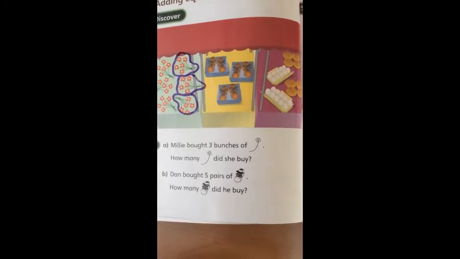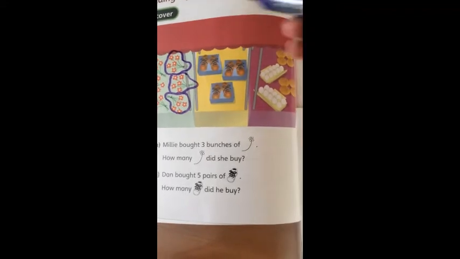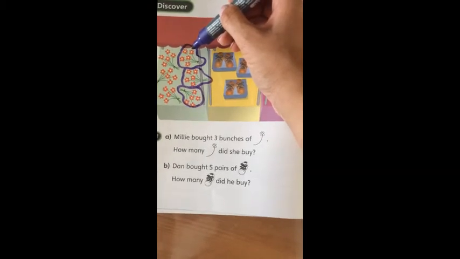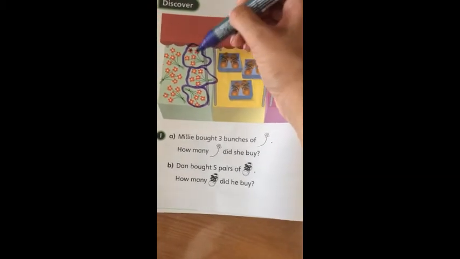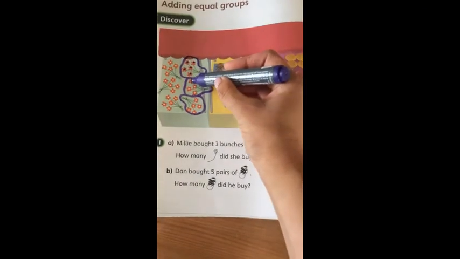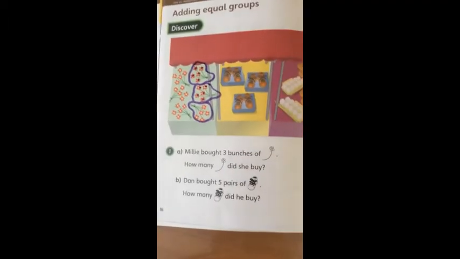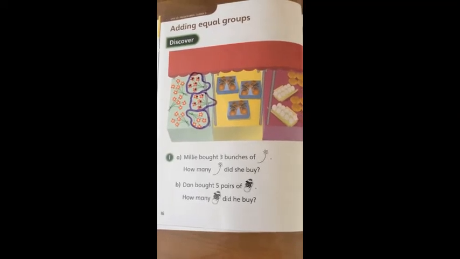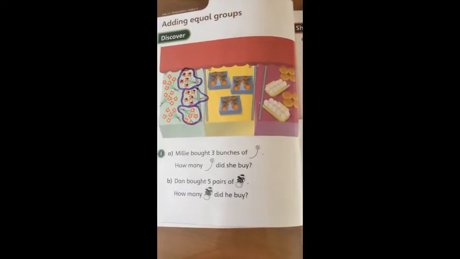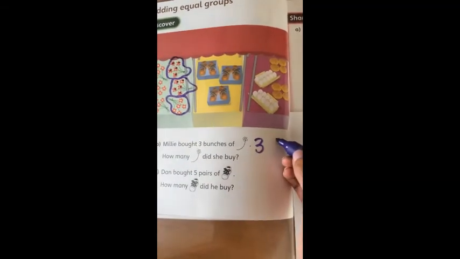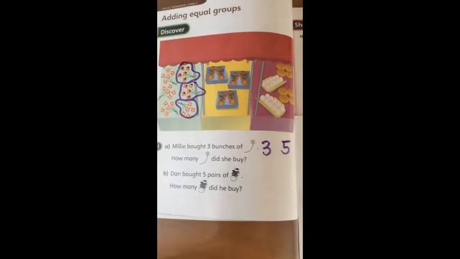What would I need to work out next? Yes, how many are in each bunch? Let's count. I'm going to dot once I've counted them, so I know I've not counted the same one twice or missed one out. Are you ready? 1, 2, 3, 4, 5. 5 in that bunch. Let's double check. 1, 2, 3, 4, 5. Yes, they've definitely all got 5 flowers in each bunch. So we've circled 3 bunches and we've worked out there's 5 in each bunch.